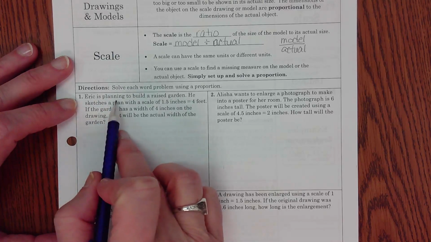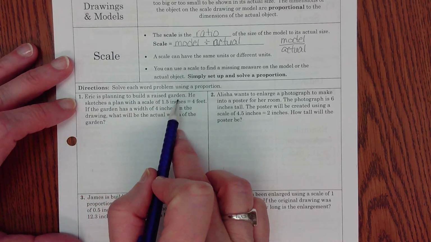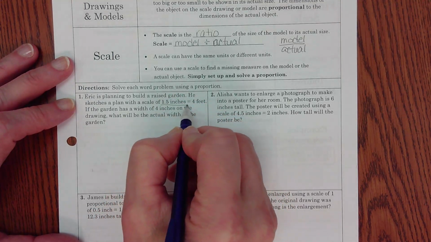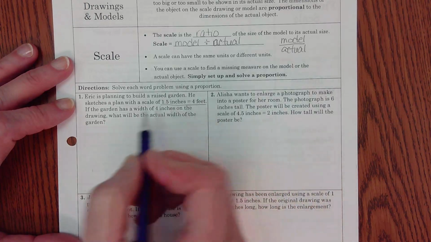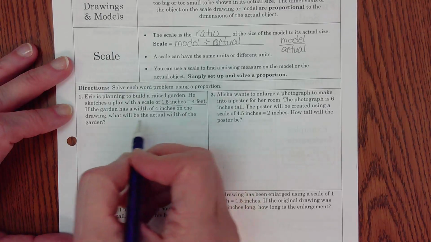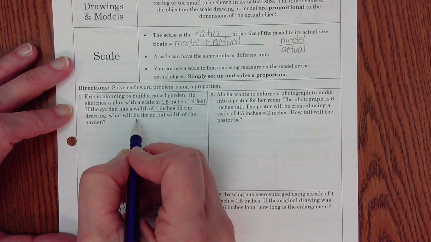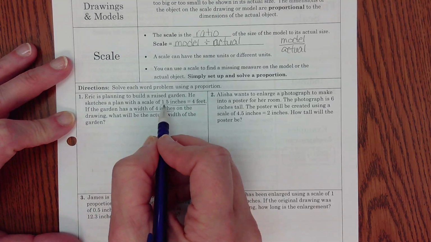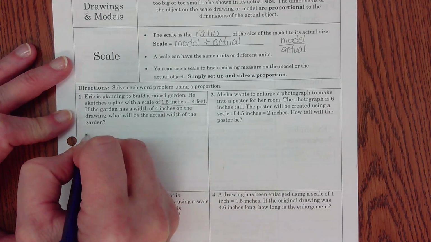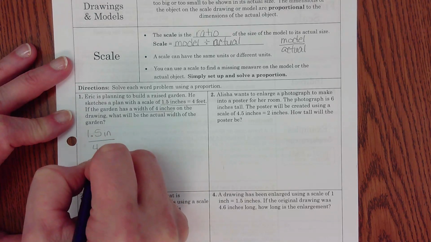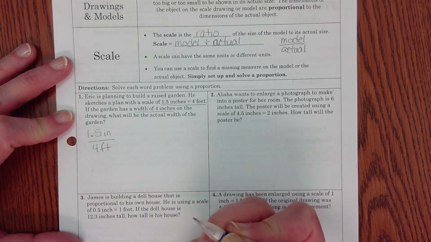It says, Eric is planning to build a raised garden. He sketches a plan with a scale of 1.5 inches equals 4 feet. If the garden has a width of 4 inches on the drawing, what will the actual width of the garden be? So our scale, he tells us right here, is 1.5 inches equals 4 feet.